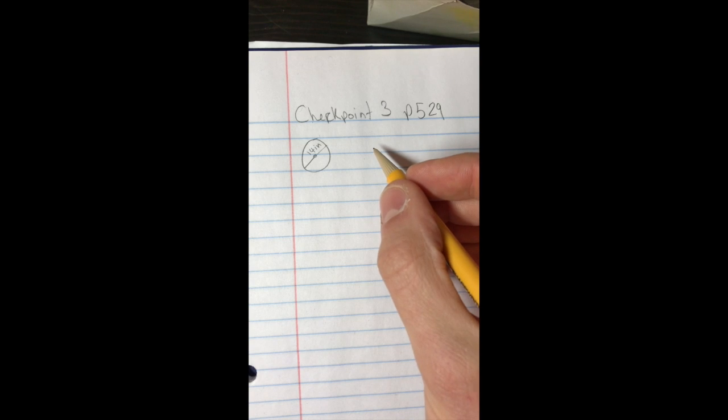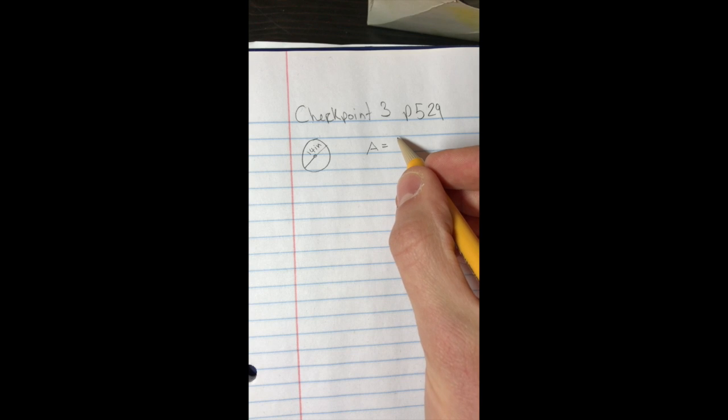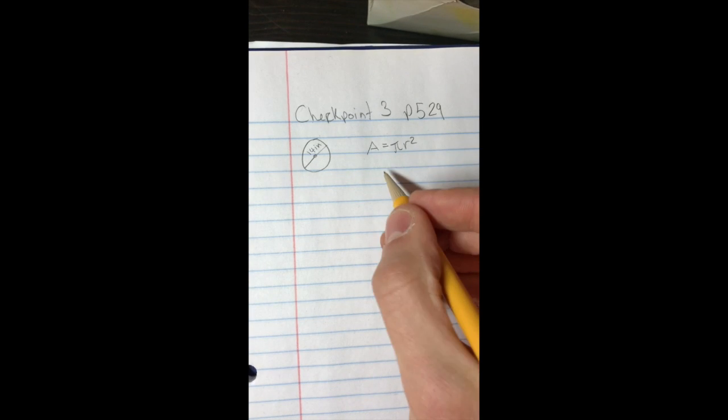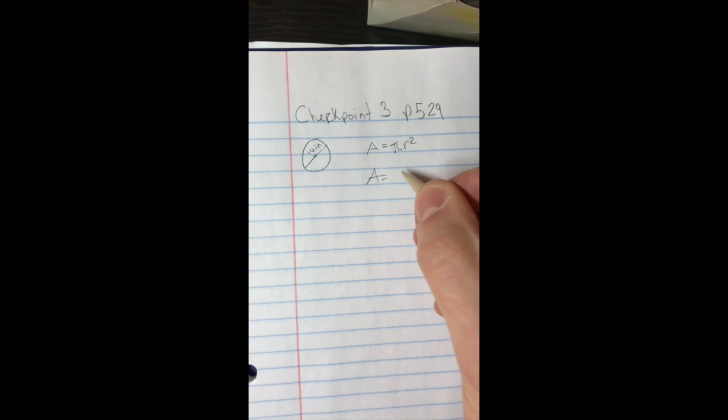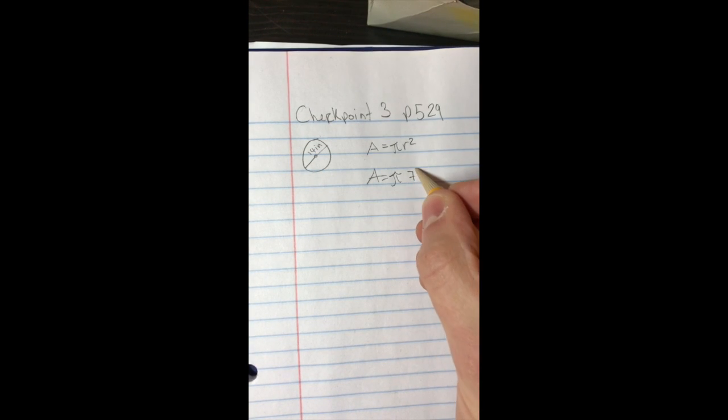We need our formula, which is area equals pi r squared. Right now we need to find the radius because we have the diameter. So the area equals pi, or 3.14, times half of 14, which is 7, squared.